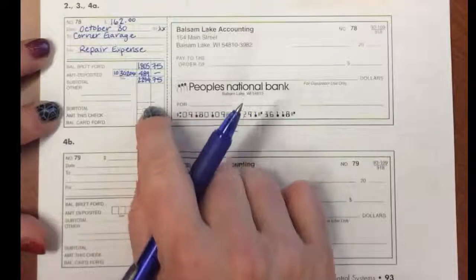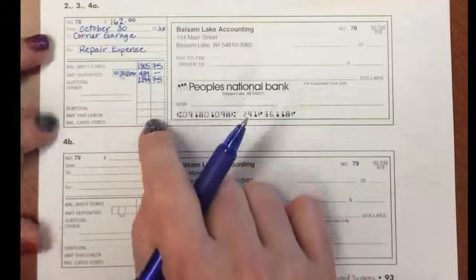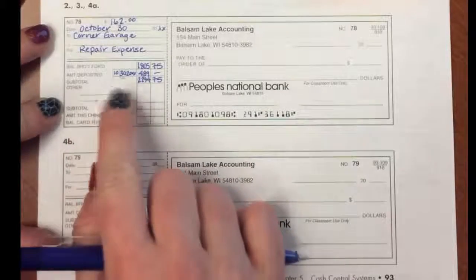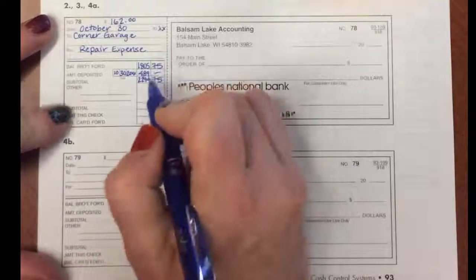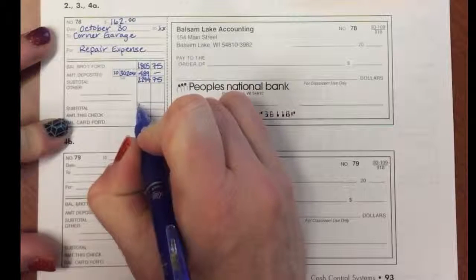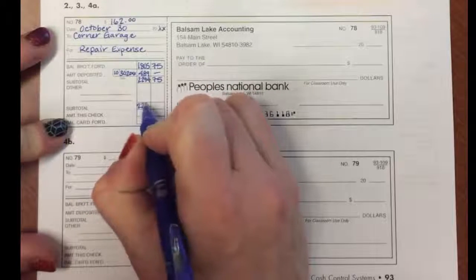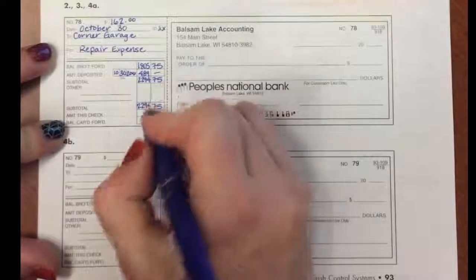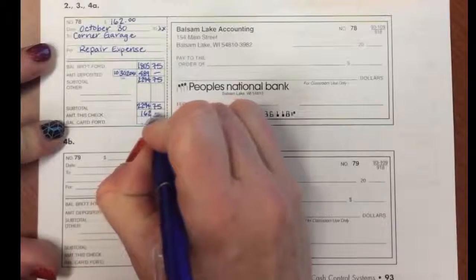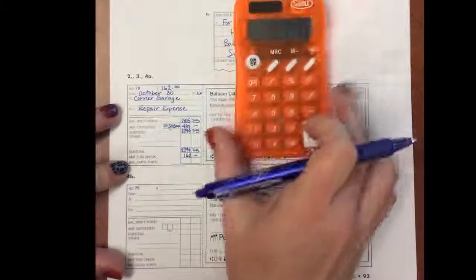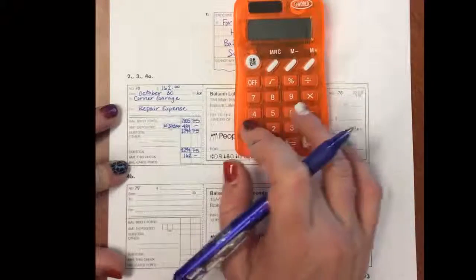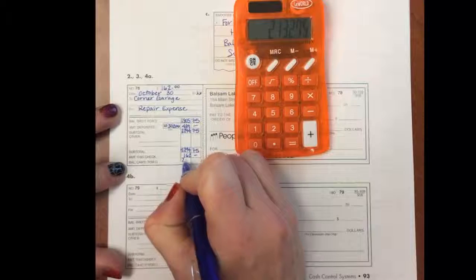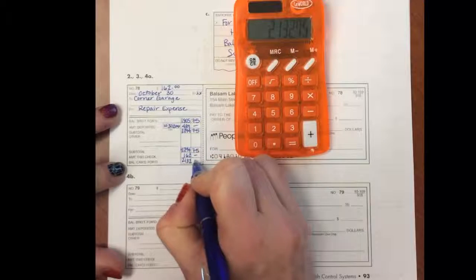Okay, we're also going to finish filling out the bottom of this. Okay, if we had any fees or anything, we would write them on this section. We don't have any, so we're just going to carry our subtotal down to $2,294.75, and then we put in the amount of this check, which is 162, and we're going to subtract. So here's my previous balance minus 162, and that gives me $2,132.75.